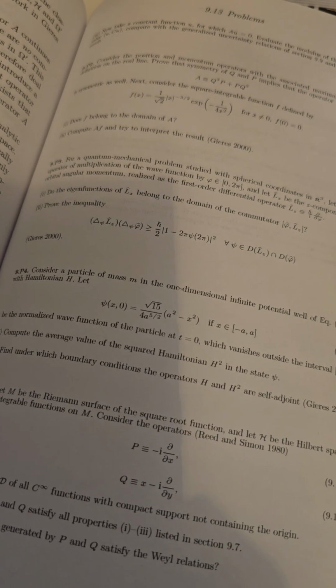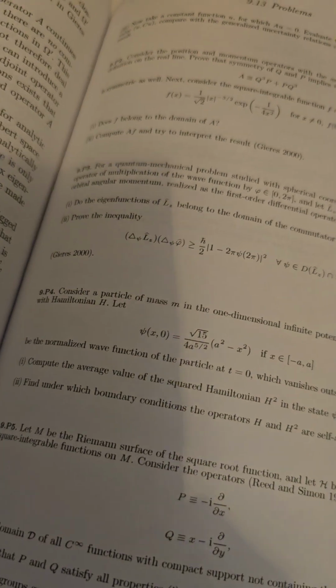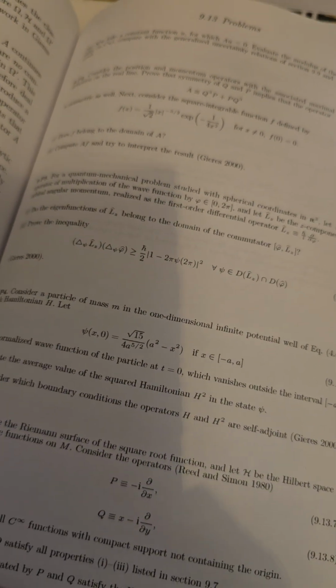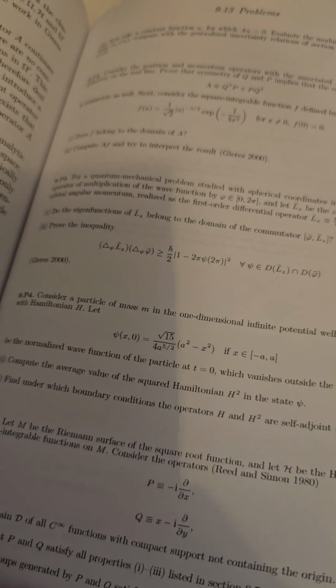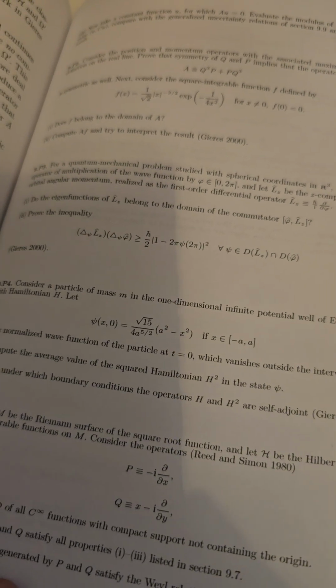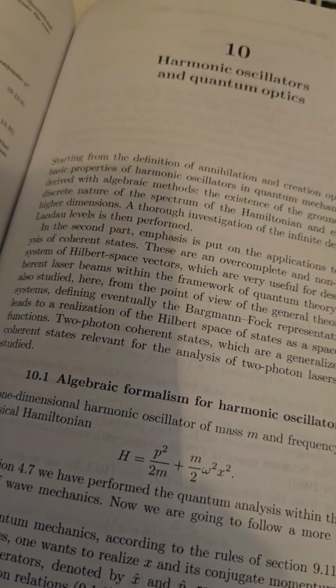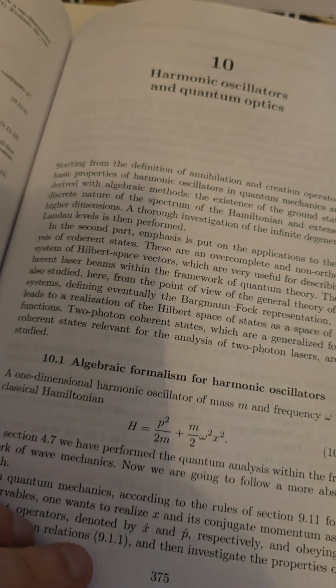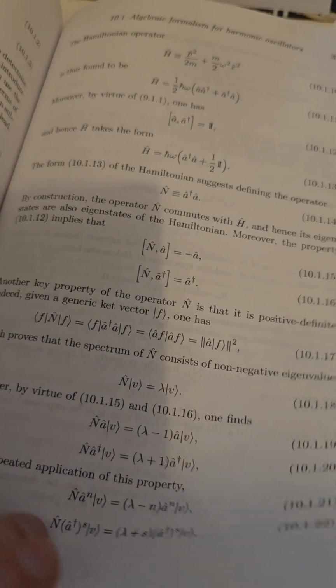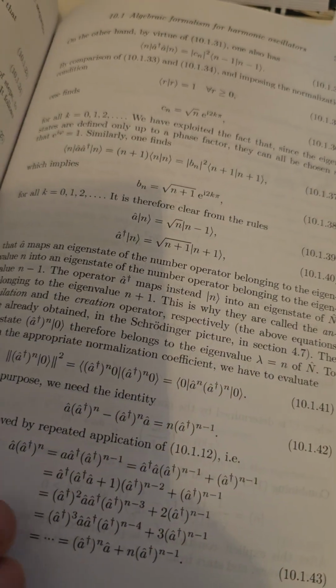But he didn't do rigged Hilbert space. He didn't do distribution theory. He didn't like the Dirac delta function. Or whether it is this rigged Hilbert space approach, which does the Dirac delta function properly. You need the language of functional analysis to appreciate quantum mechanics the best.